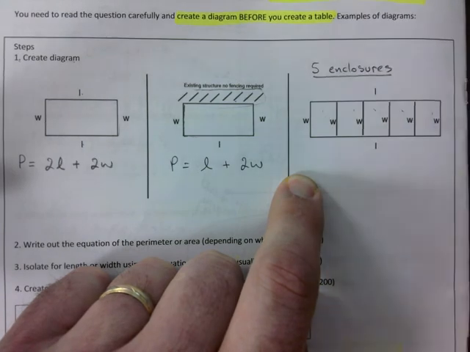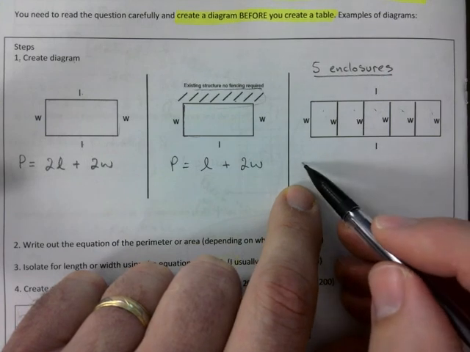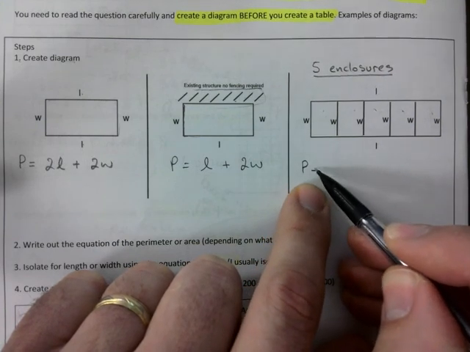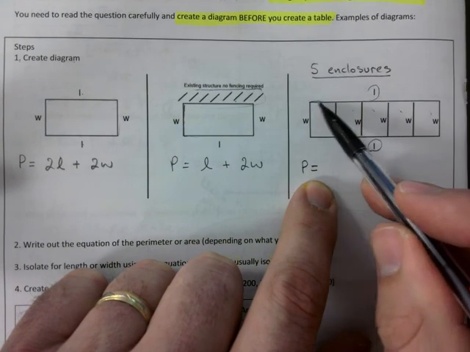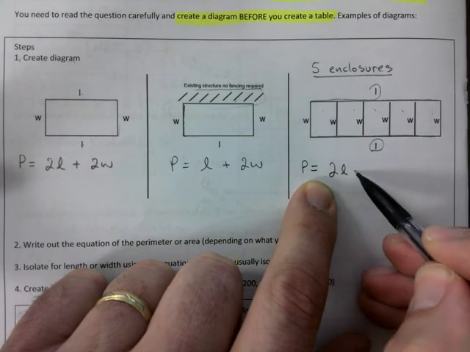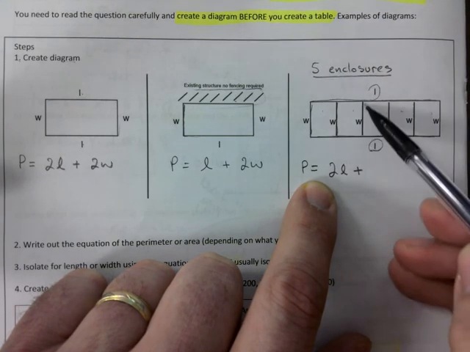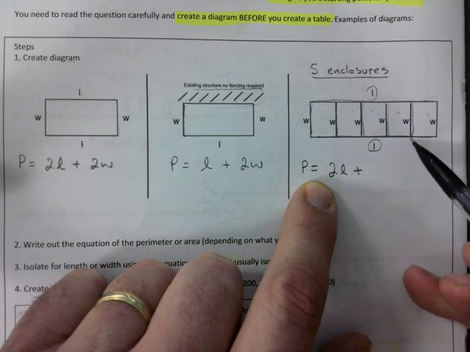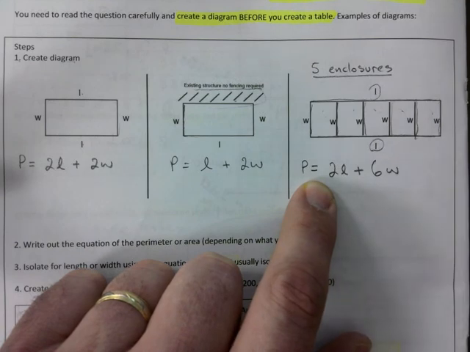How much fencing would you need in this case? You would have to cover, how many lengths are there? There are 2 lengths, right? This side and this side here. So it's 2L plus how many W's? 1, 2, 3, 4, 5, and 6. Okay.